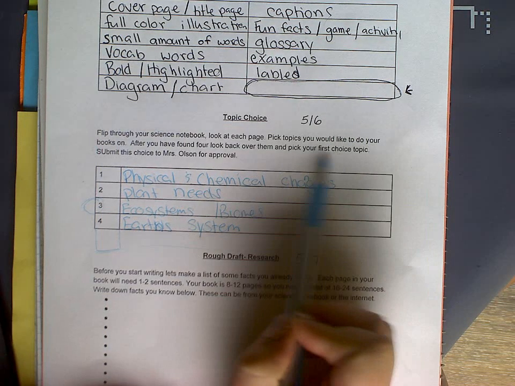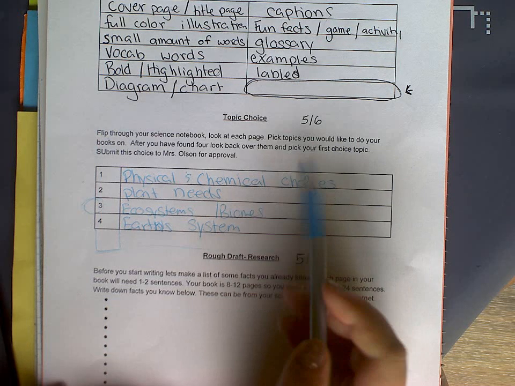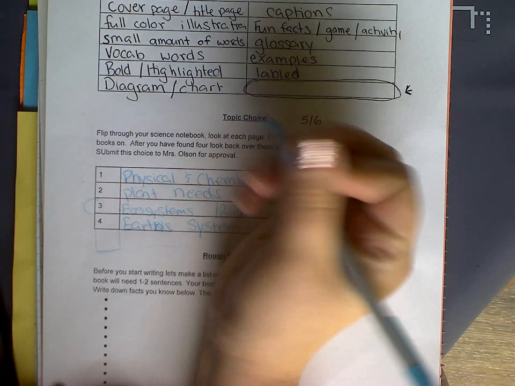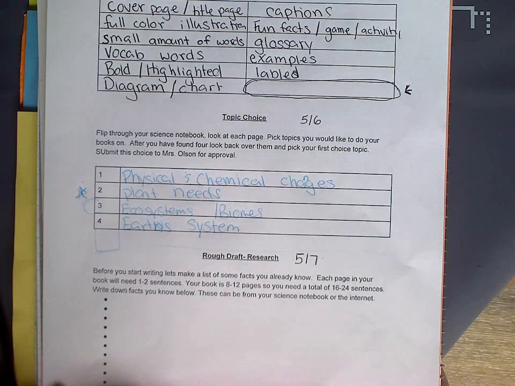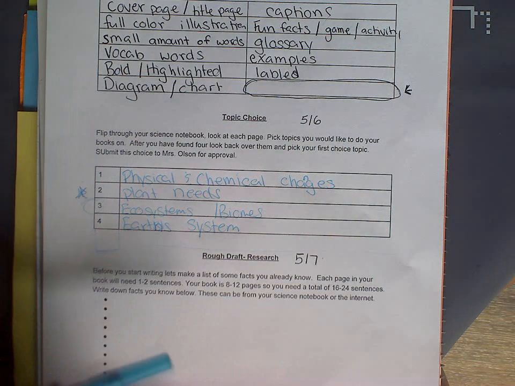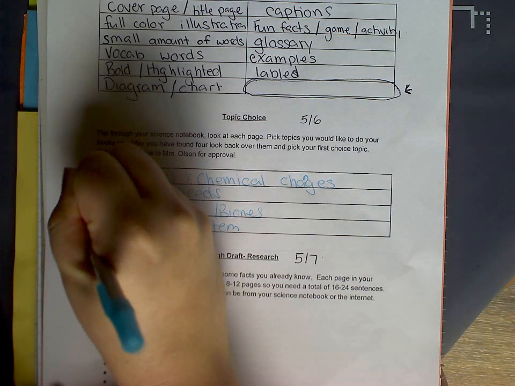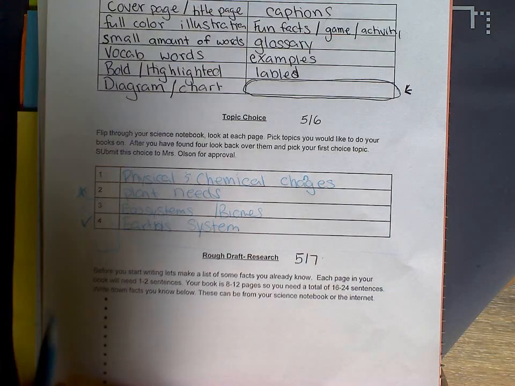Then what you're going to do is you're going to pick which one of these is my number 1. And I would put a star by it. So maybe I'm like, plants are going to be my number 1. And then I'm like, if I can't get my number 1, I'm going to go and pick my number 2. And Earth system is going to be my number 2. So I'm going to do a check mark here. Here's what you're going to do.